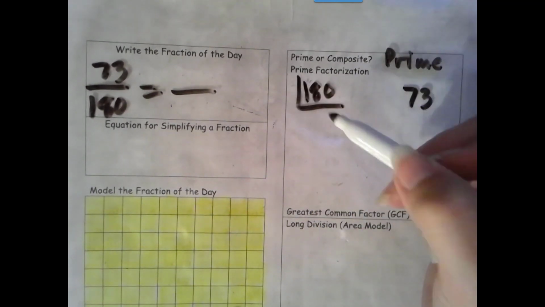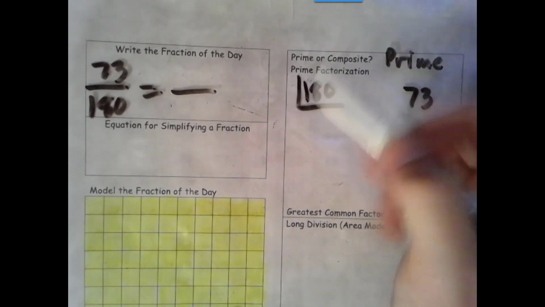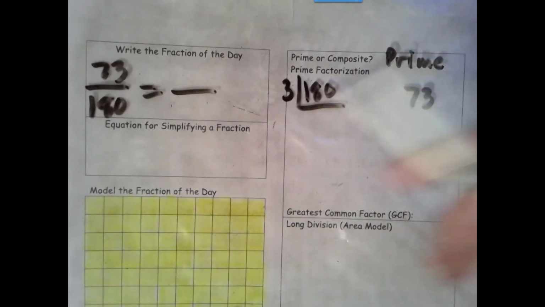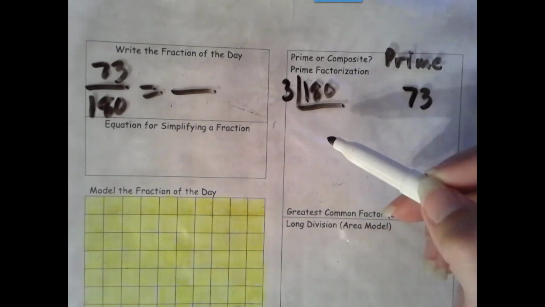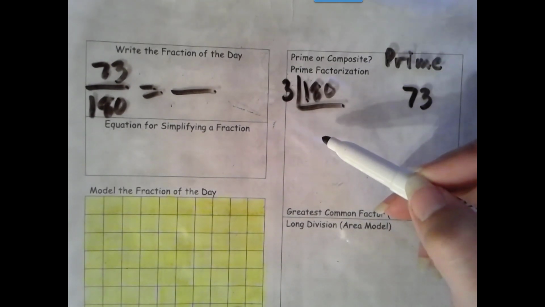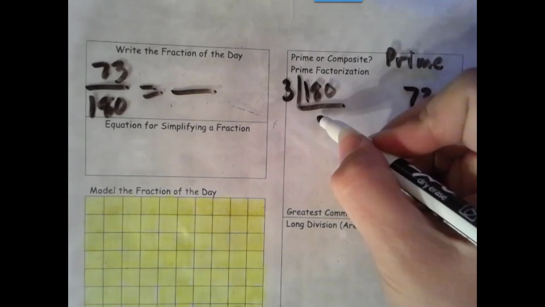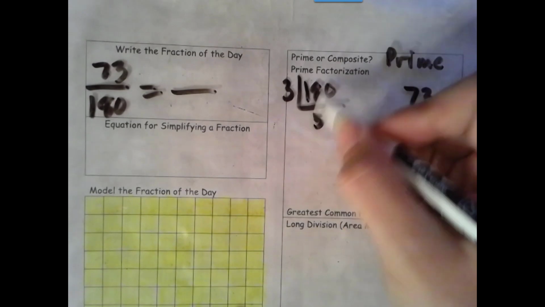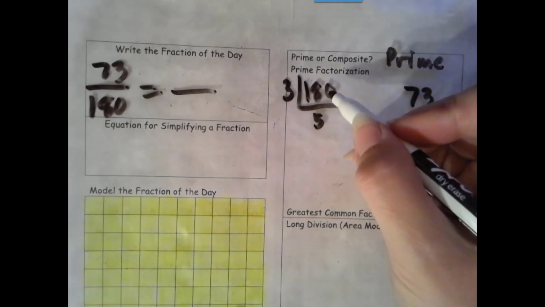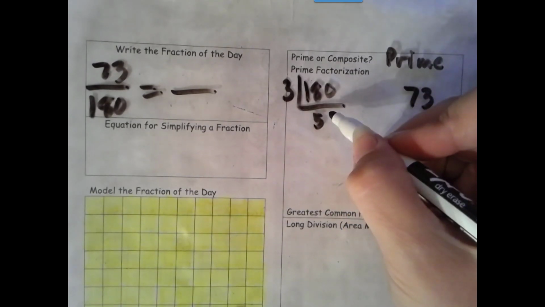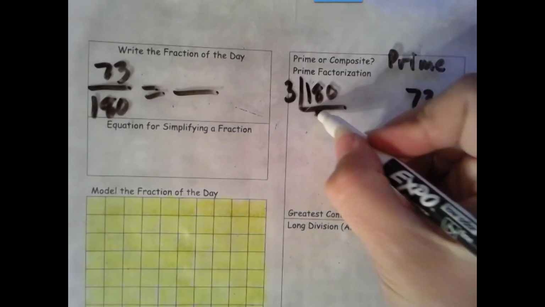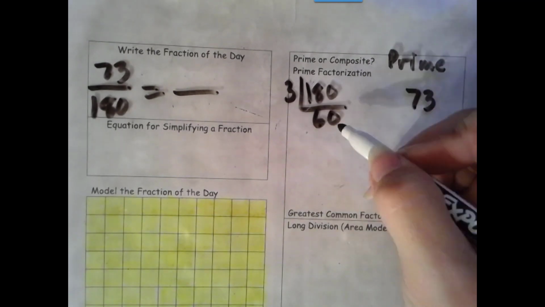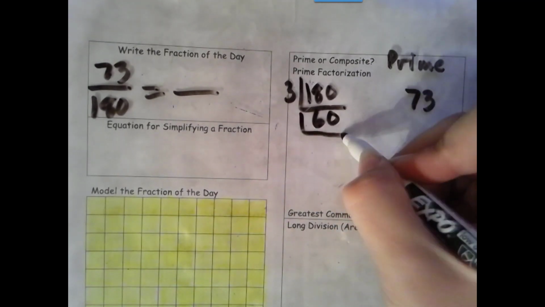For 180, we're going to do our prime factorization. So let's see, I can divide by 3, because 1 plus 8 is 9 plus 0 is still 9, and that's a multiple of 3. I can get 5 groups of 3 out of 18. That would be 15. I'm left with 3 groups of 10, and nope, so that would be even higher. Let's try 60. See how when you think it through, you can figure out what's reasonable.